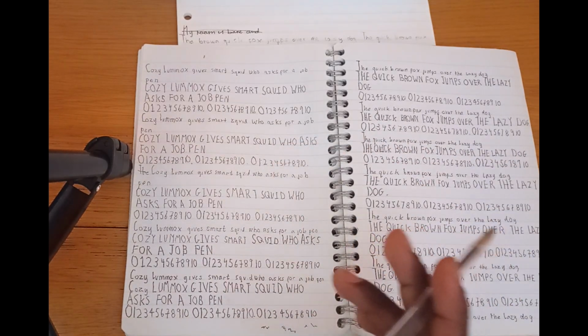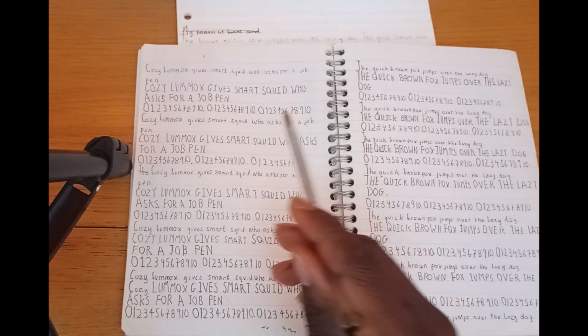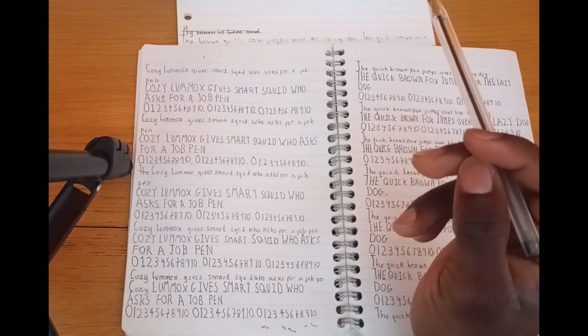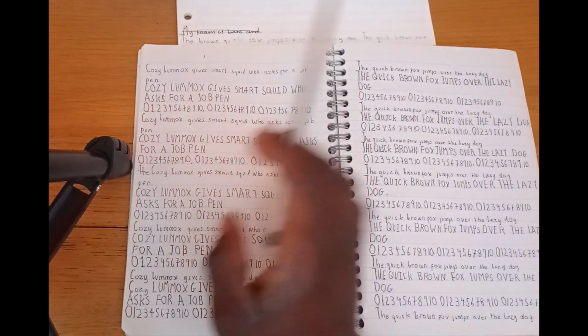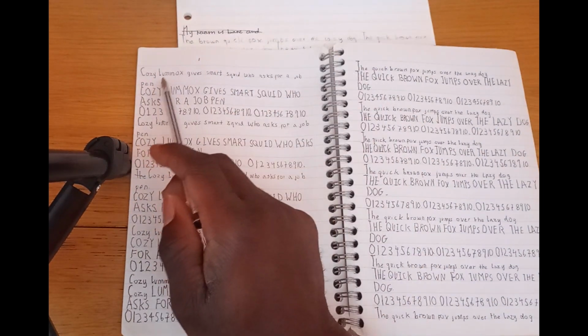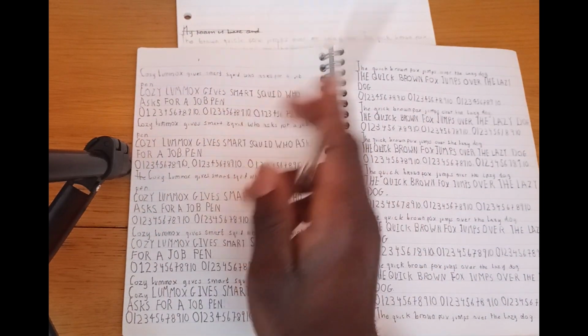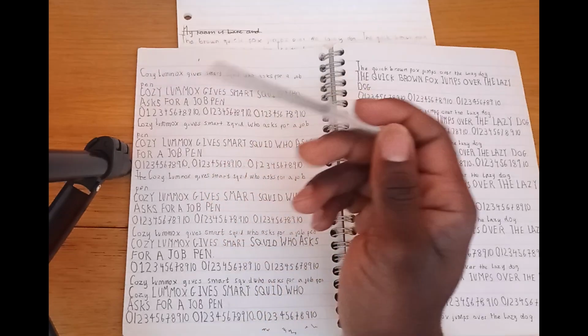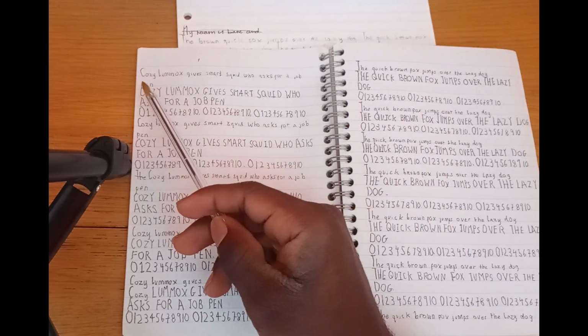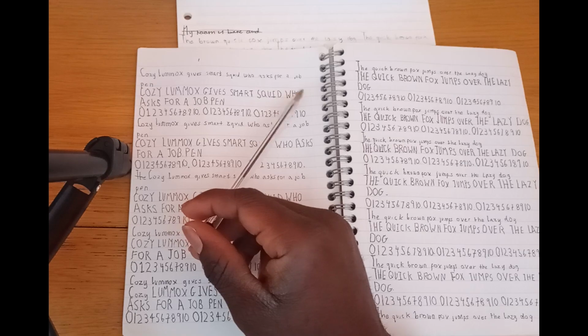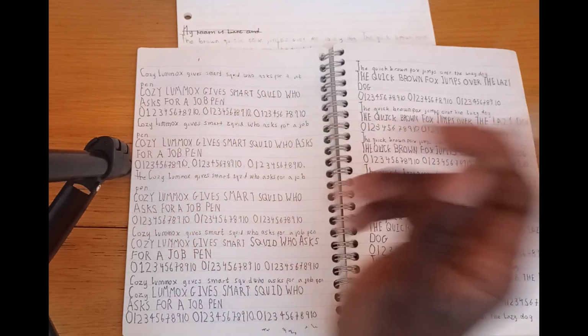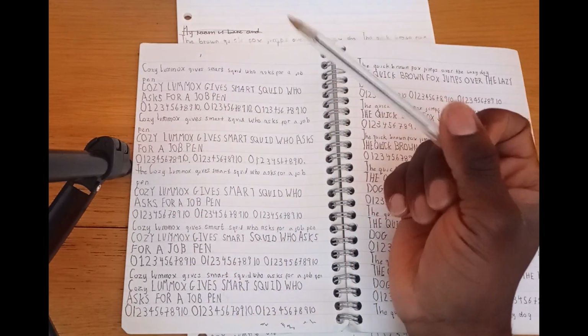But then I thought, you know what? Let me try writing something else that contains every letter in the alphabet. So I searched online for some examples. I found one here that, I'll be honest, I don't even know how to pronounce. "Cozy Lummox gives smart squid who asks for job pen." So I did that again.